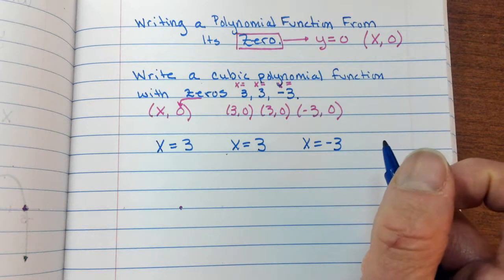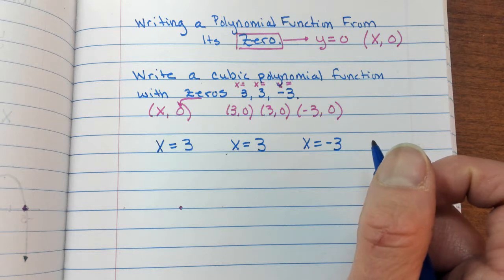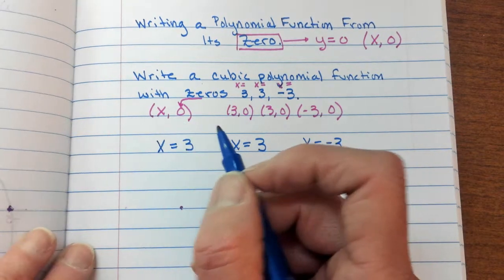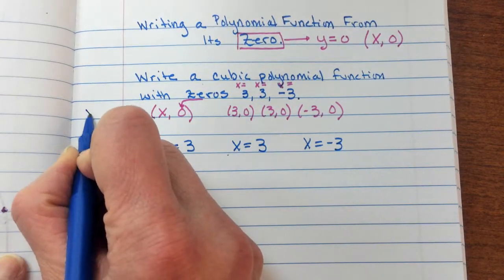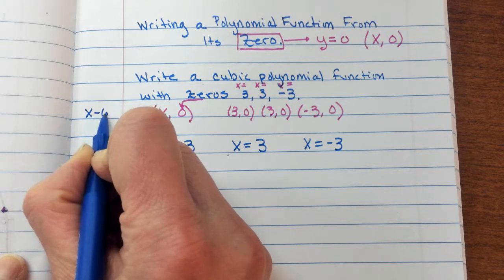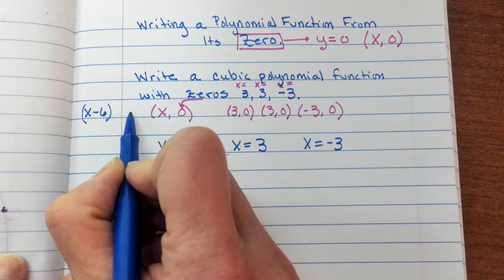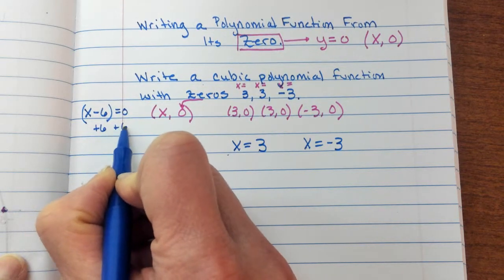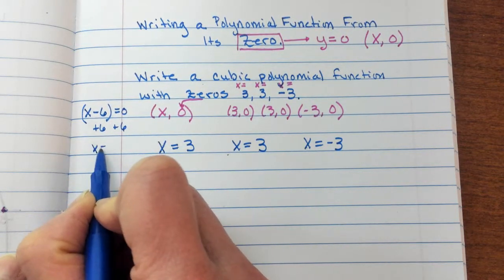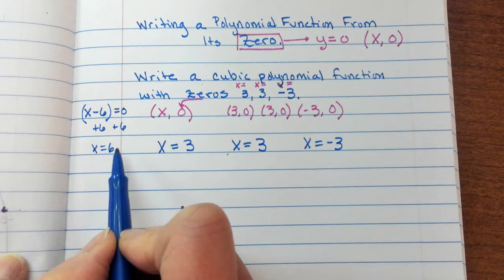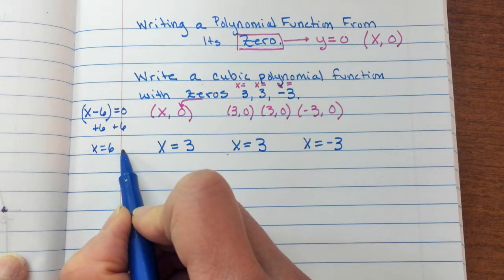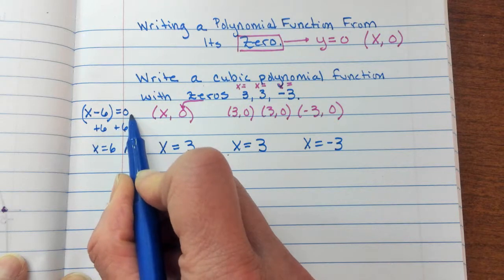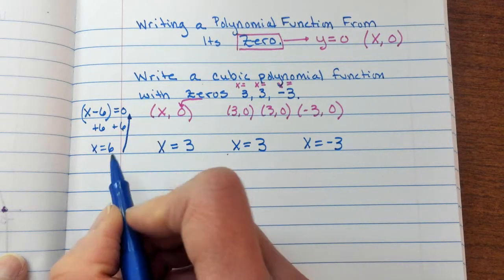Remember, when we had a factor, something like, let's say I had x minus 6 is a factor, I set that equal to 0, then I added 6 to both sides, so then I had x equal to 6. In this case, we're going to go backwards.